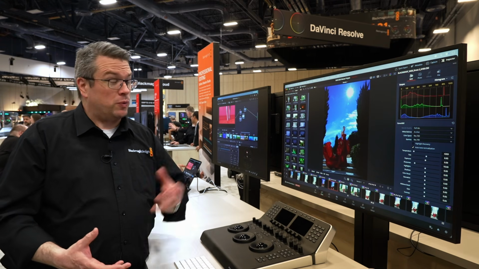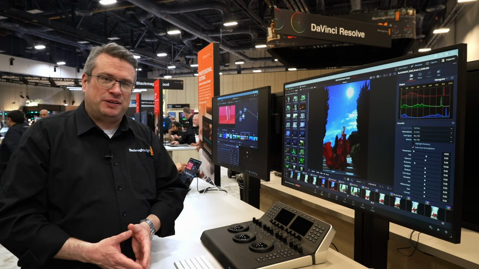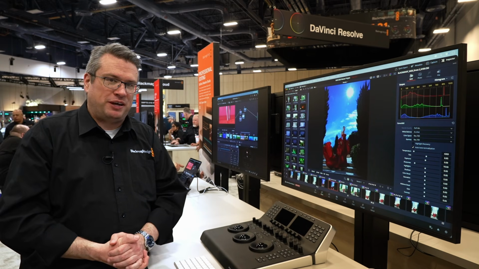We're going to start by having a little bit of a deeper dive into the new Photo page in Resolve 21.